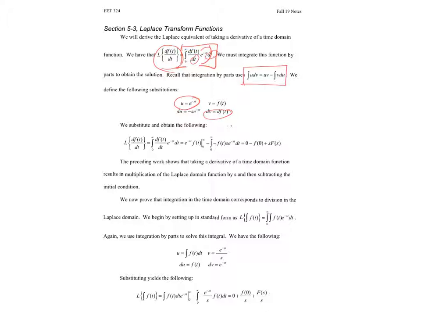Now I'm going to take the derivative of u. So the derivative of that with respect to time is negative s e to the minus st. And when I integrate my dv, I just end up with my original function, my f of t, not integrated. So I'm going to substitute that into here.